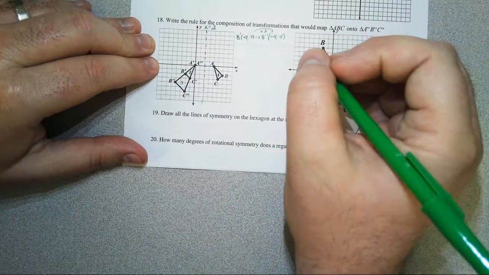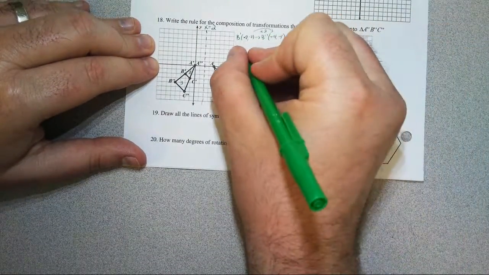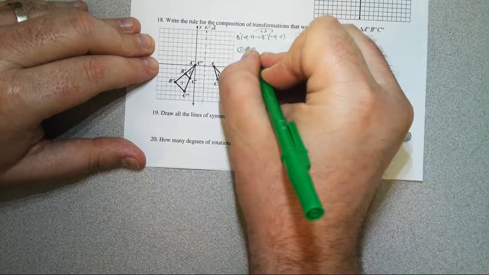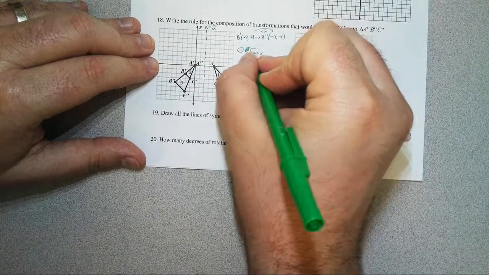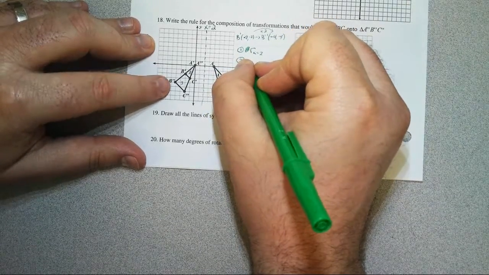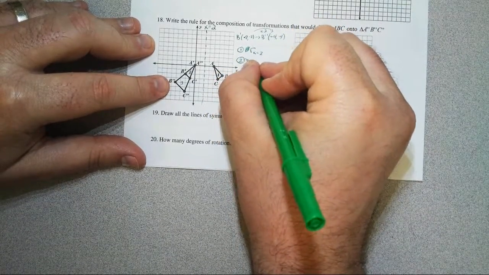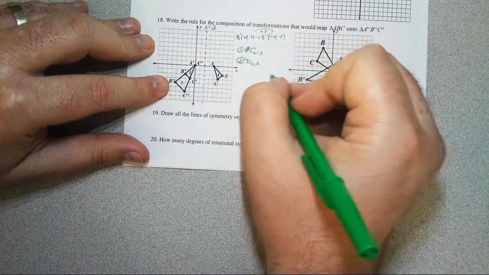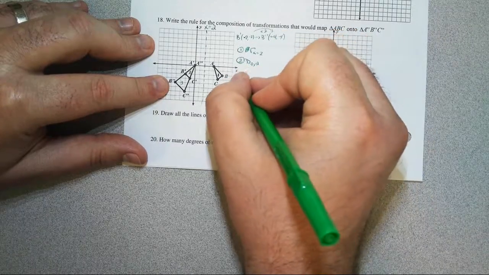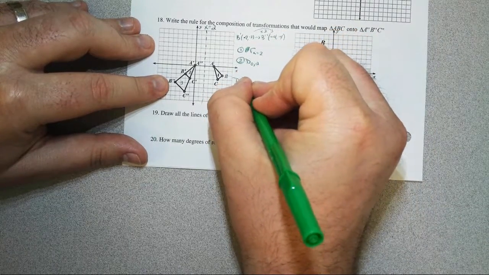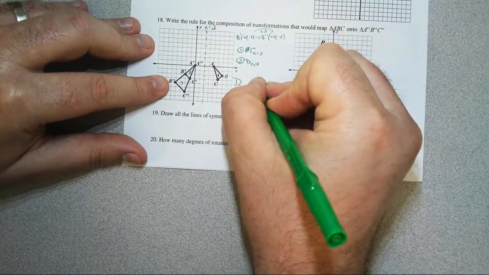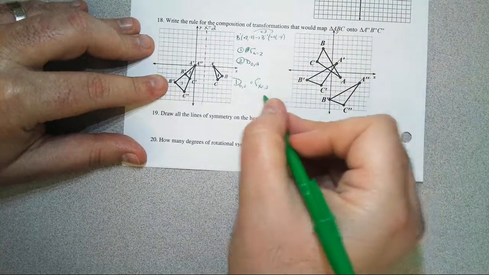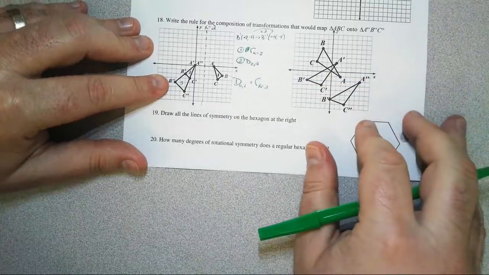Okay? So the rule here for the composition, the first move is a reflection, lowercase r, in the line x equals 2. And the second move is a dilation centered at the origin with a scale factor of 2. So remember, we do the first one second and the second one first. So this is a dilation, the origin of 2, of a reflection in the line x equals 2. And this is how that's written. So we're working backwards. First one, second one.